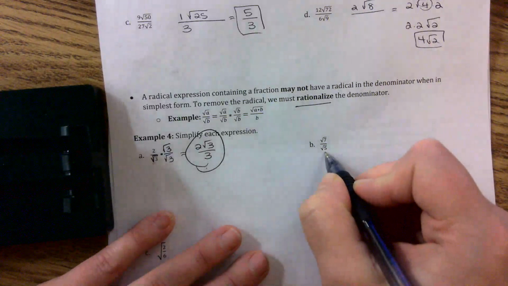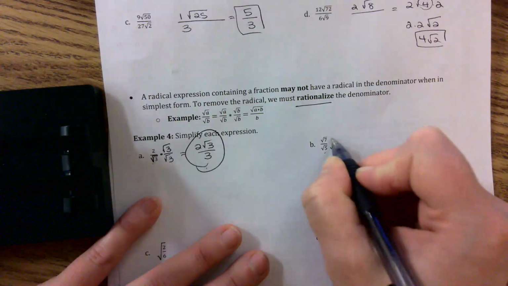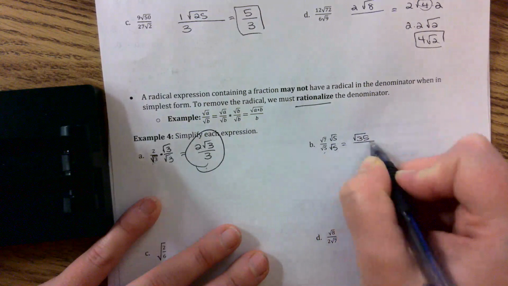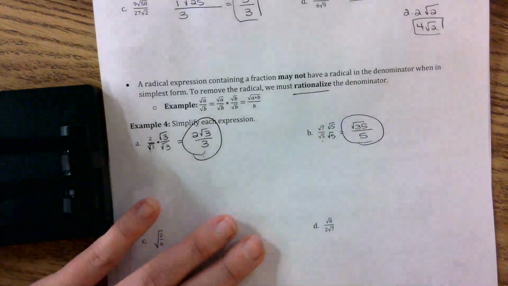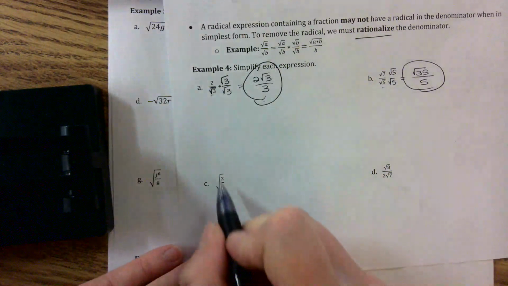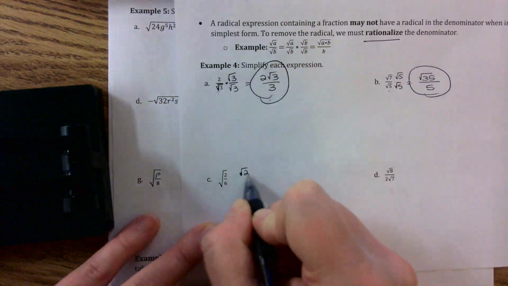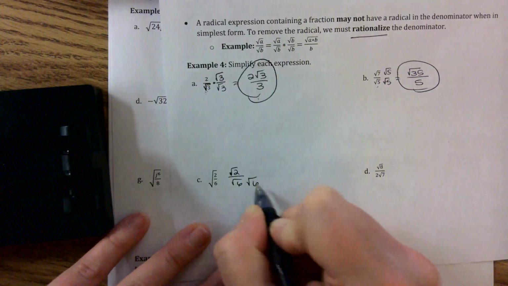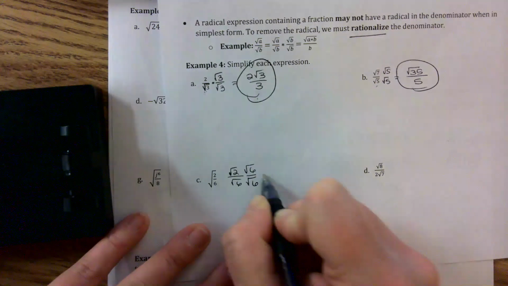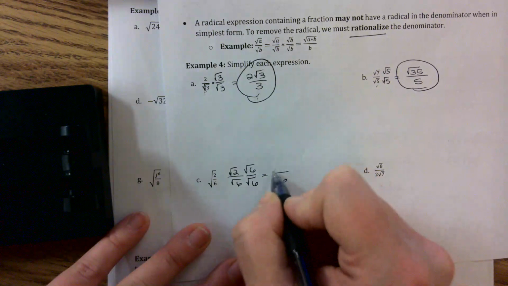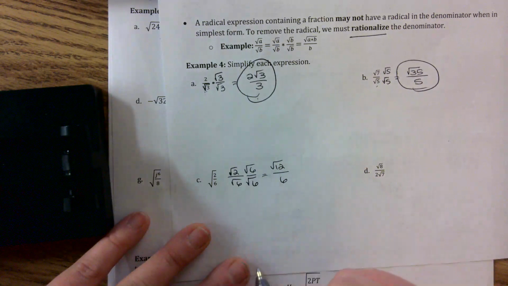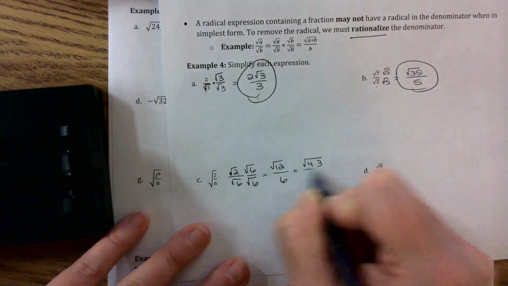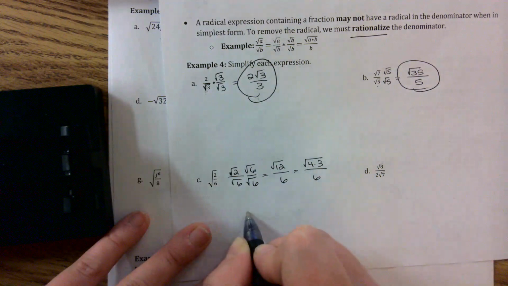So same thing here. I want to get rid of the square root of 5. So I multiply the top and the bottom by the square root of 5. And my answer is square root of 35 over 5. Same thing here. If I'm dividing the whole thing, I'm dividing the top by the bottom. I don't like the square root in the denominator, so I rationalize it by multiplying the numerator by the same thing. This is going to be the square root of 12. Can this be broken down? Absolutely. 12 is 4 times 3. Square root of 4 is 2.